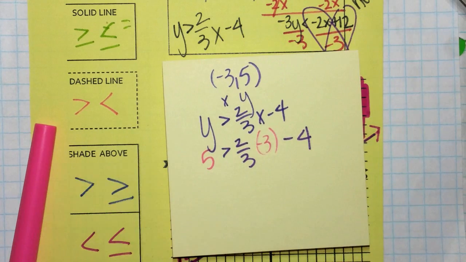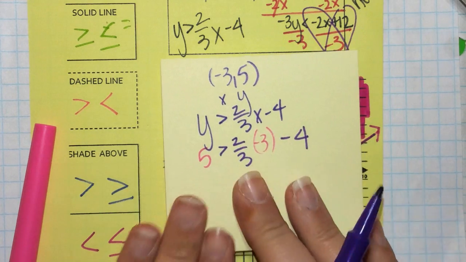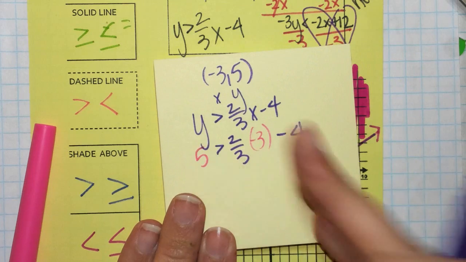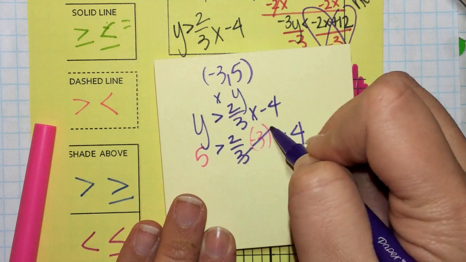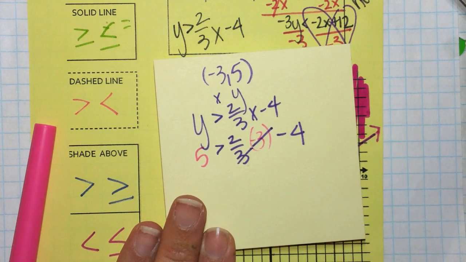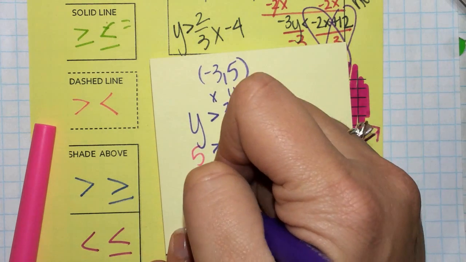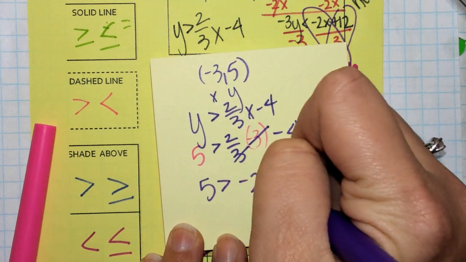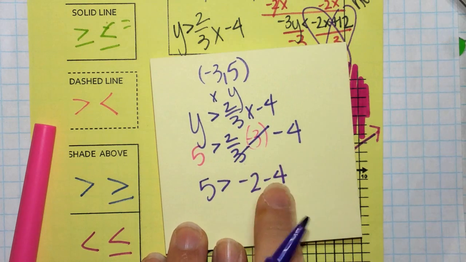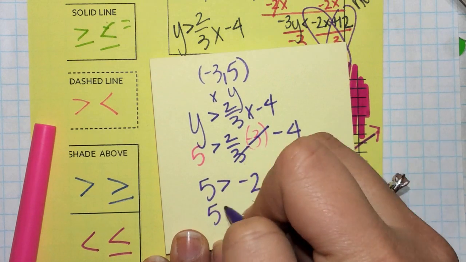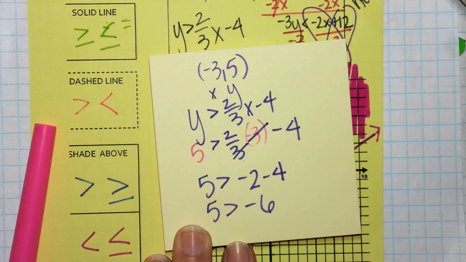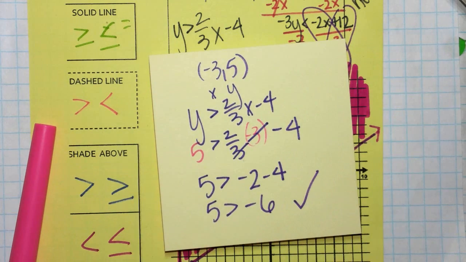Hang on, we're not there yet. Now, you have to work it out from here. So how many times does 3 go into negative 3? Negative 1. And what's negative 1 times 2? Negative 2. Who can tell me what negative 2 minus 4 is? Negative 6. Is 5 greater than negative 6? Yes. It's true.